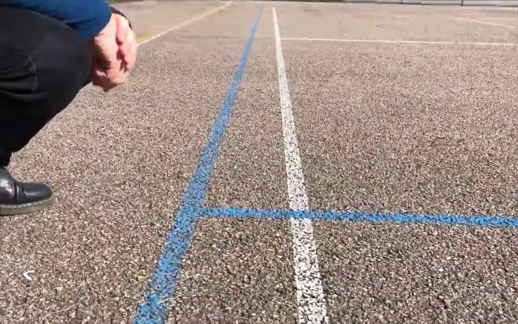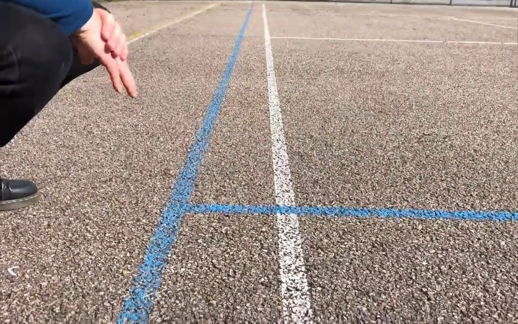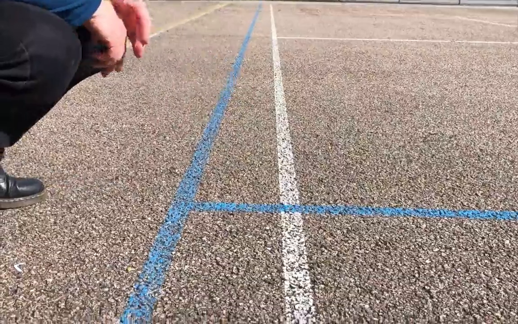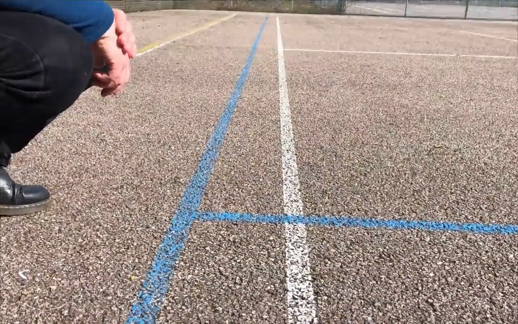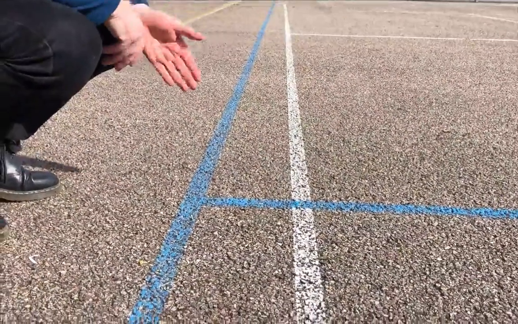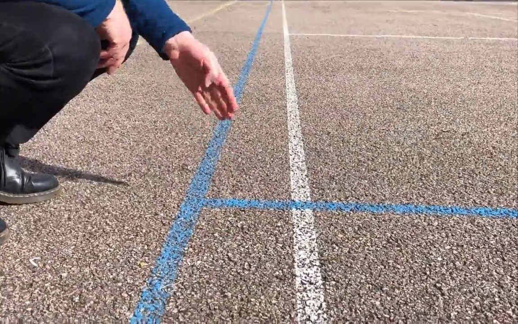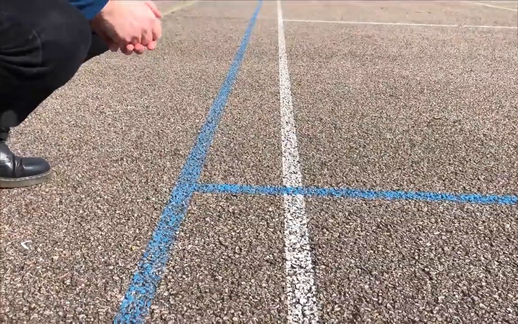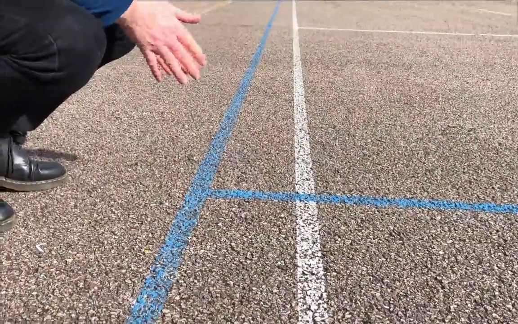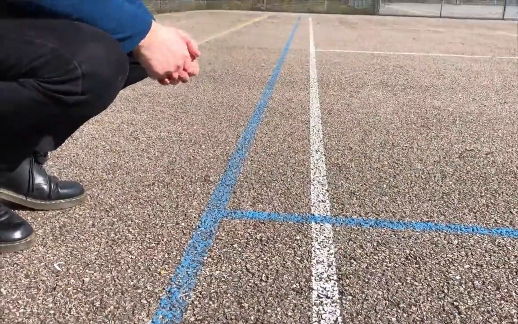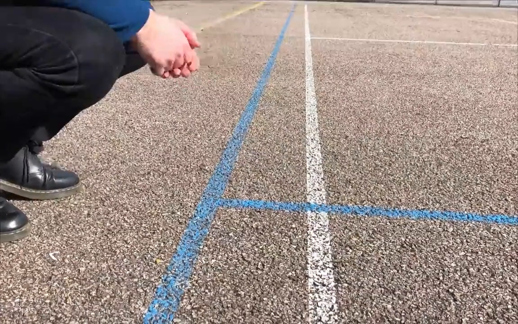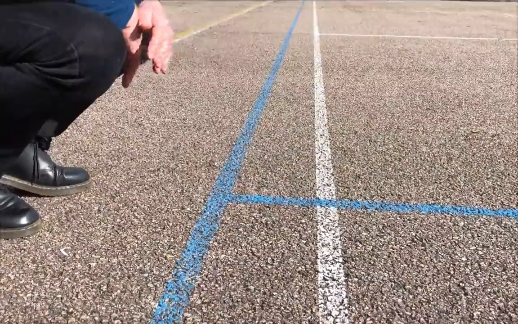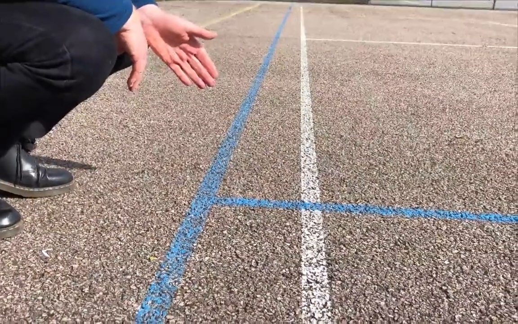Here we can see a cross-cutting relationship between the blue and the white line. I can see here that the blue line cuts across the white line. So that tells me that the blue line must be younger than the white line. So we can now establish the order in which these lines were painted on this pitch. The first one to be painted was the white line. The other two lines cut across it.